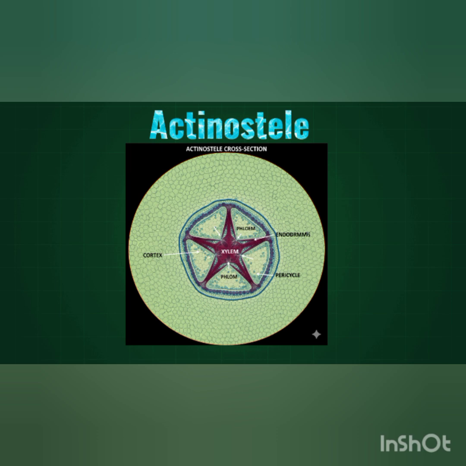Here you can see in this image as well, the xylem is star shaped, isn't it? And the phloem is present in small patches between the radiating arms of the xylem.